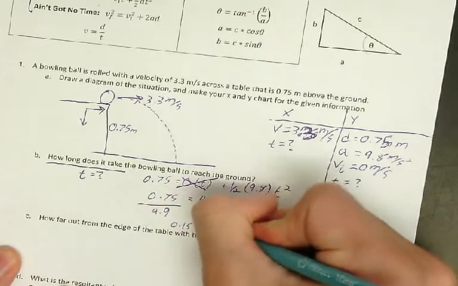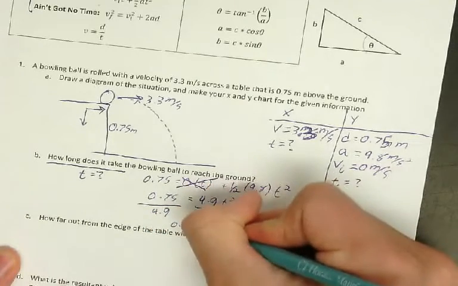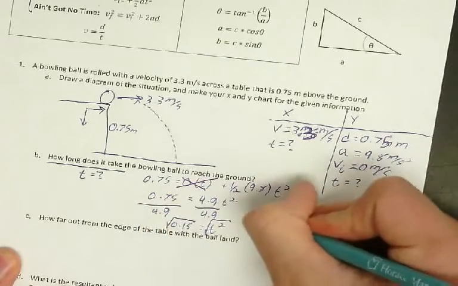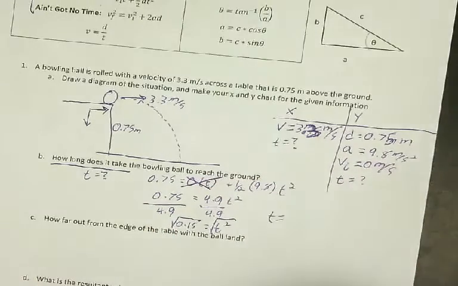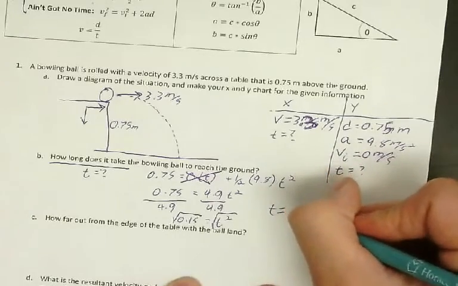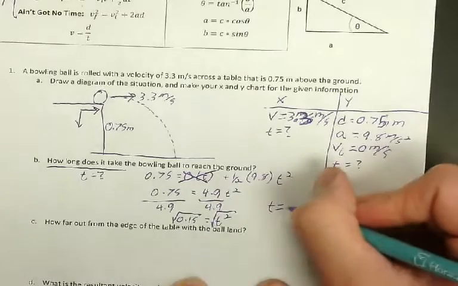But that's equal to T squared, and I want just T. So I got to do the opposite of squaring, which is square rooting. And I get T equals 0.39. Do we have to round it, or can I just say 0.38? That's fine.